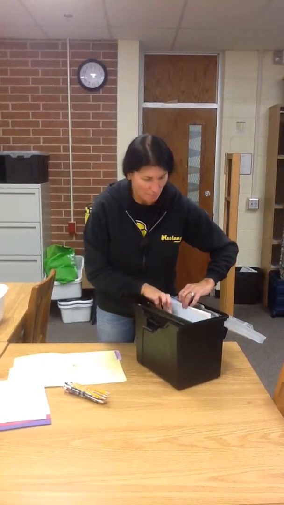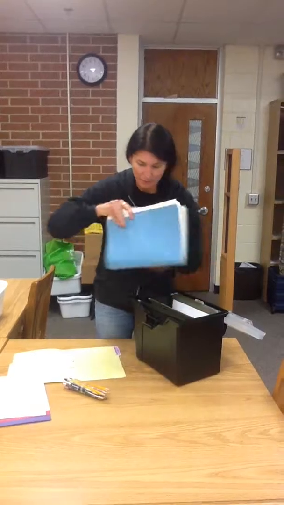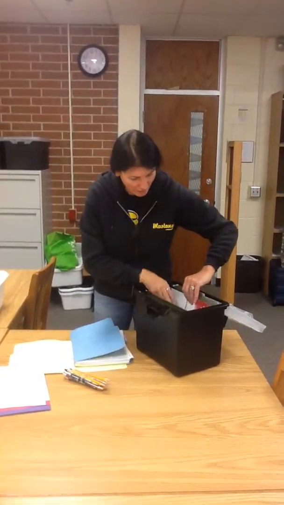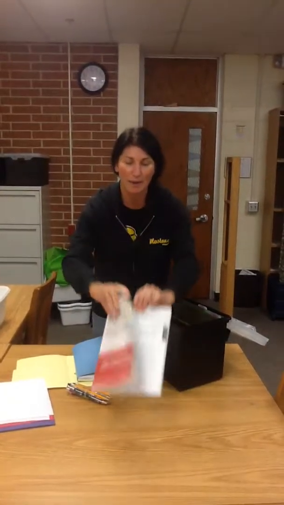The next thing that you'll find in my bucket is the blue folder, which is all my FSA materials, along with my test administration manual that matches my bucket number. I usually will pre-mark where we're at for that day for the teachers so they can come in and know right where to pick up.